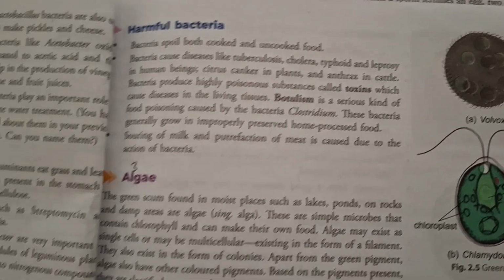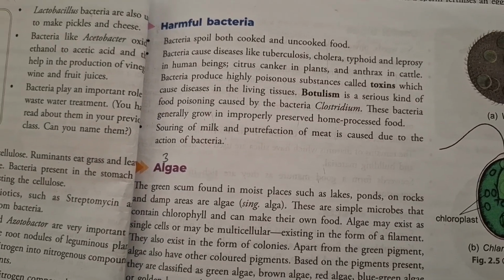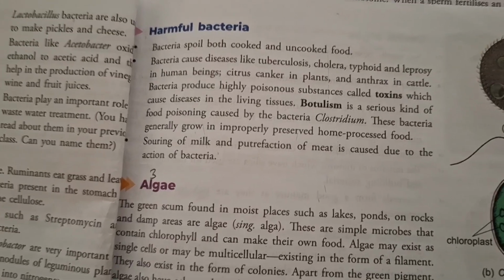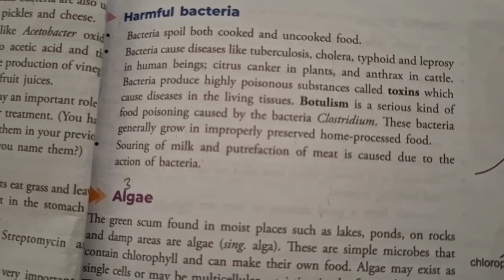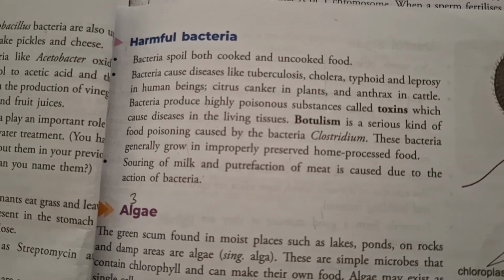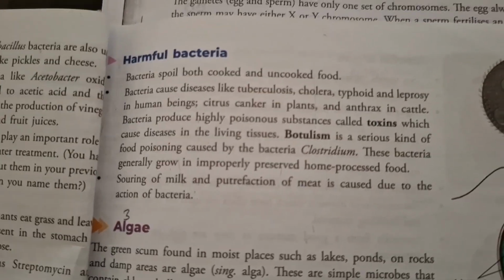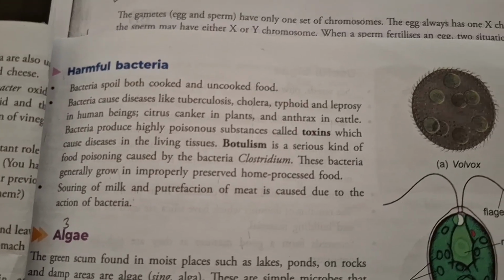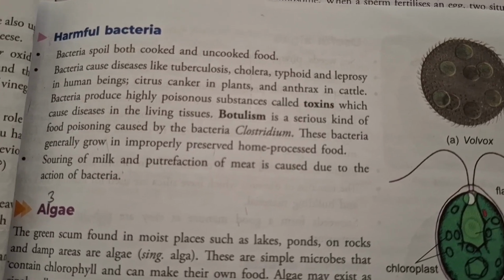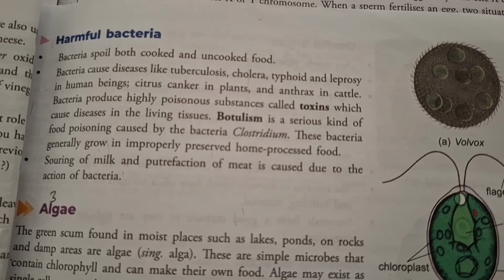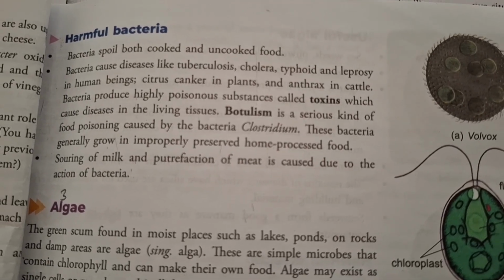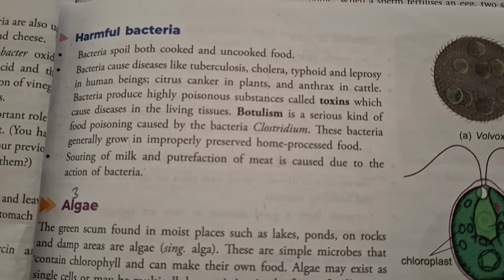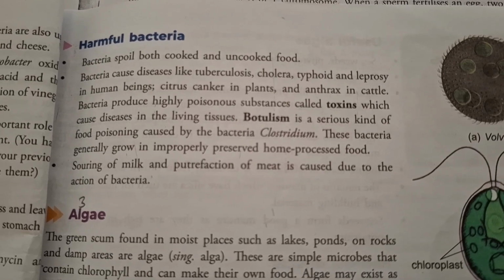Now, these are the useful bacteria, but some bacteria are very harmful for us. Bacteria spoil both cooked and uncooked food. Bacteria cause diseases like tuberculosis, cholera, typhoid and leprosy in human beings, citrus canker in plants and anthrax in cattle. Bacteria produce highly poisonous substances called toxins which cause disease in the living tissues.